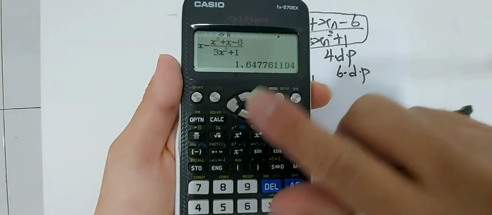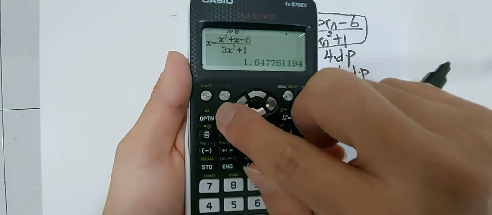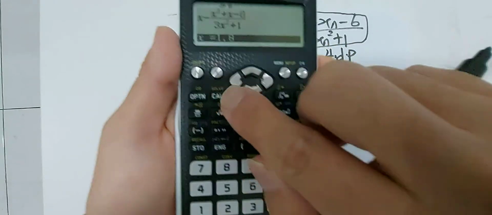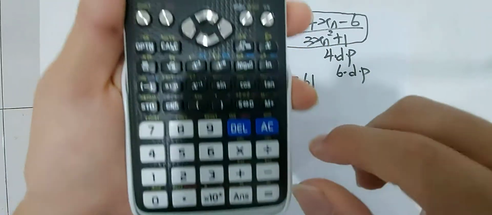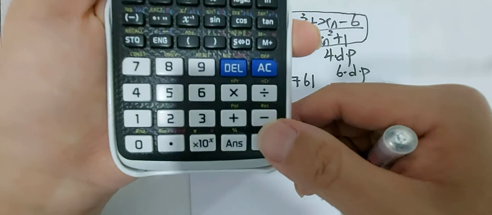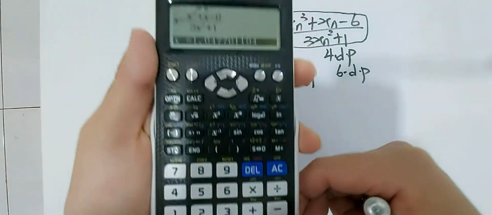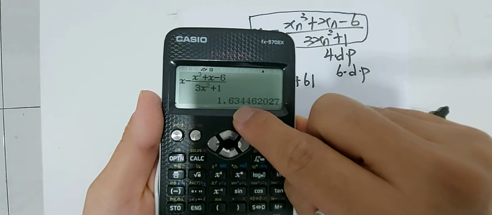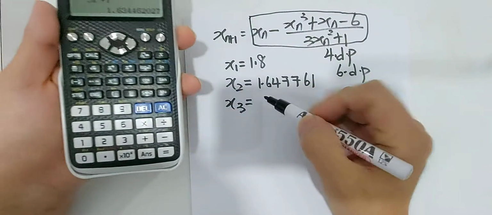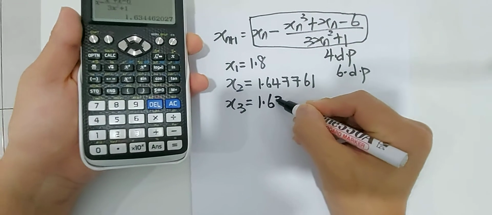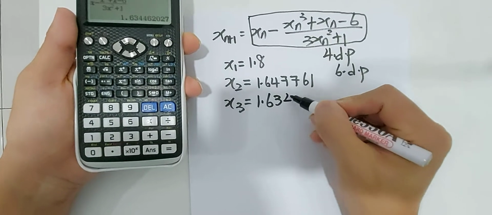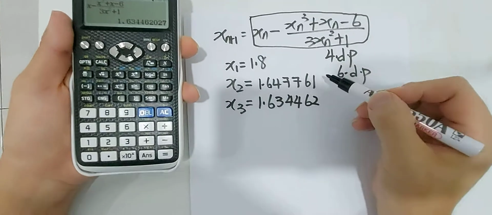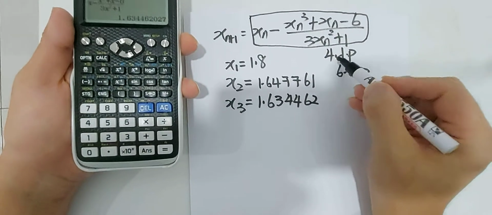So very simple, don't disturb everything, just key in, because I want to use this value back, right? So I just key in calculate, then I press the button answer, right? Then I press double equal, 1 time, 2 times. Then I get 1.634462.